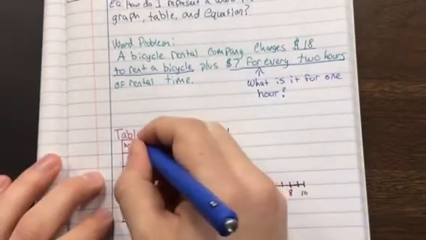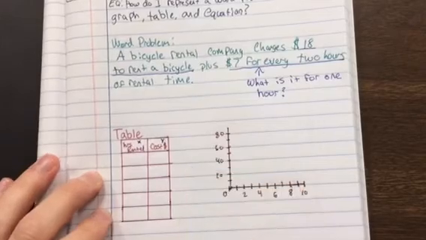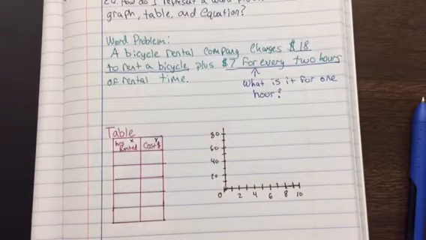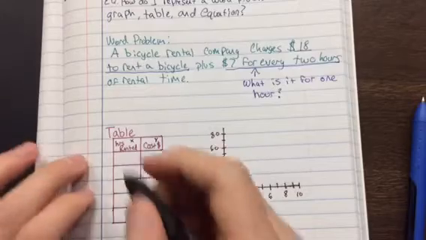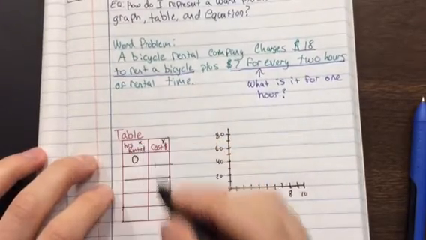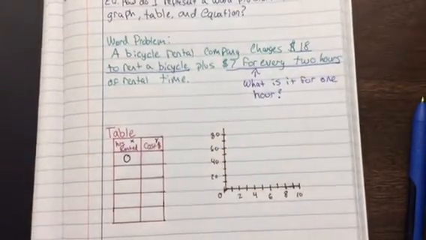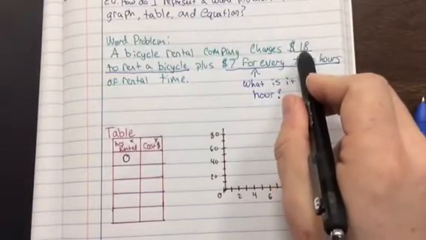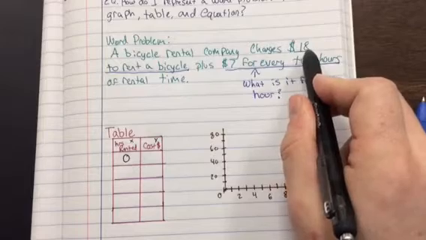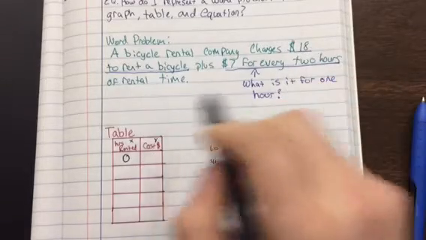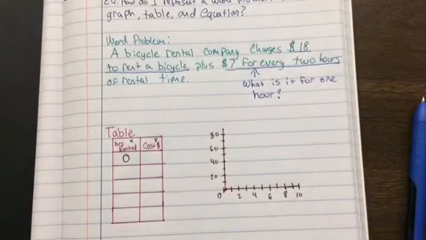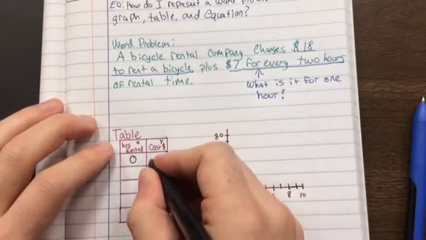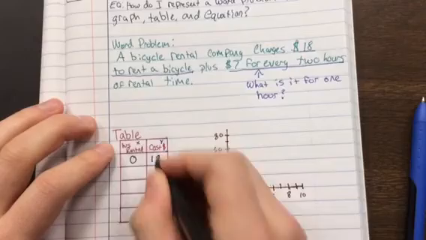If I rented this bike for 0 hours, if I went up to the rental company, said I want a bike, and returned it 5 minutes later, I would still be charged this $18. The reason is it's $18 just to rent the bike and then $7 for every 2 hours. So the cost for 0 hours rented is still $18.